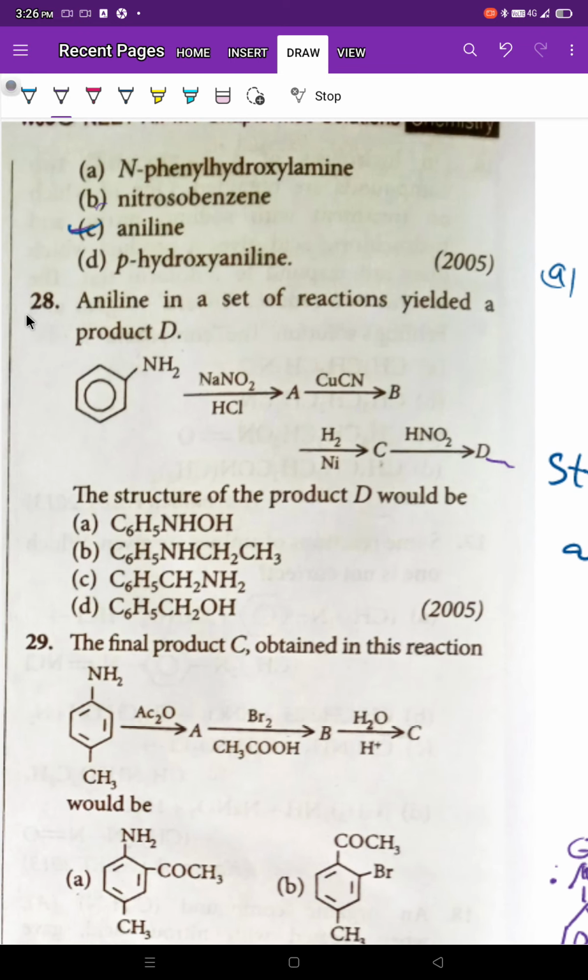Question number 28. Aniline in a set of reactions yields a product D. What is the structure of the product D?